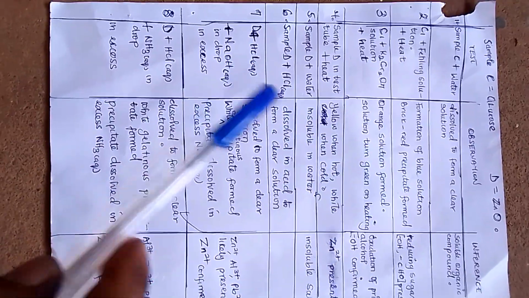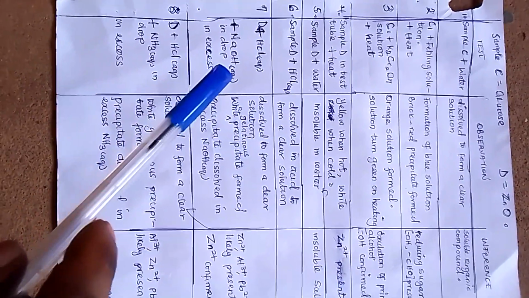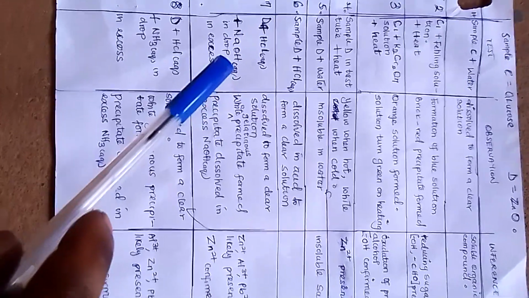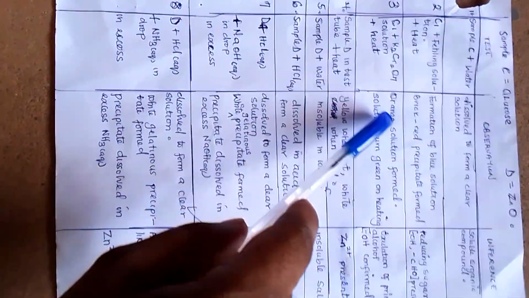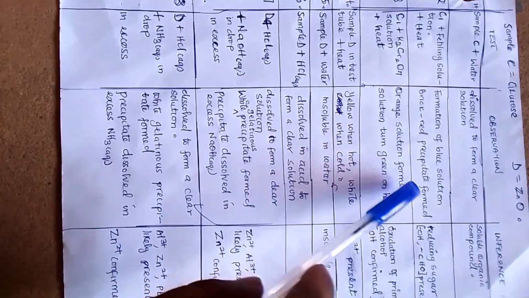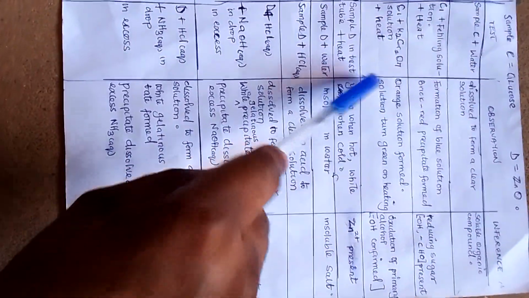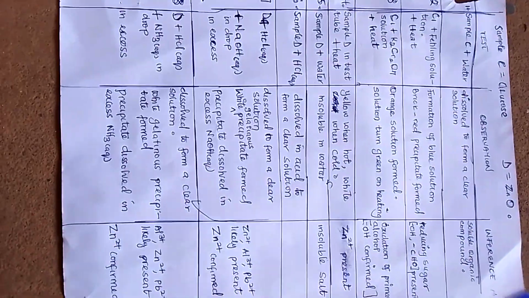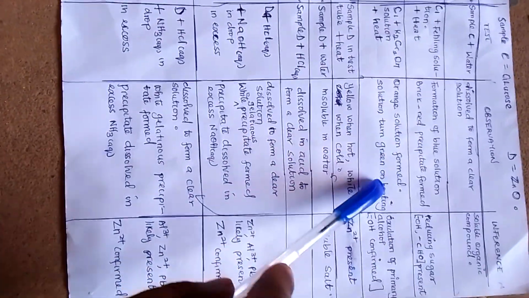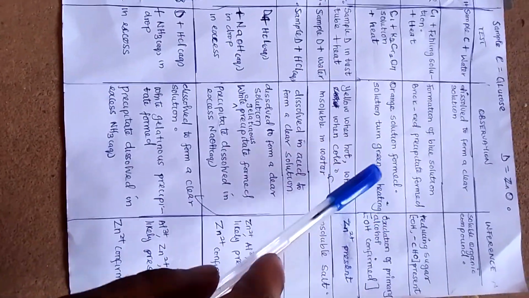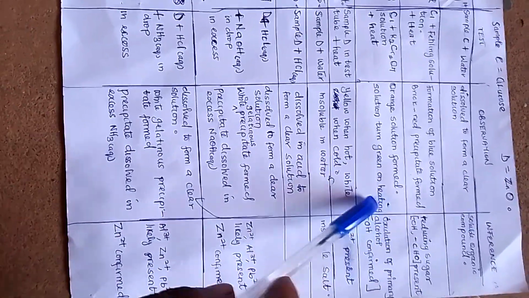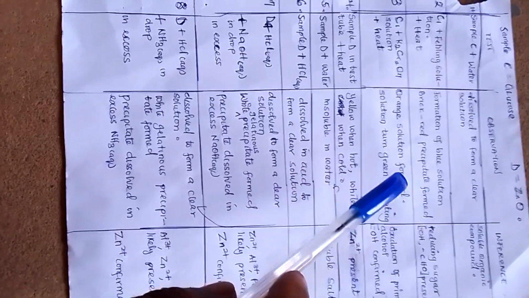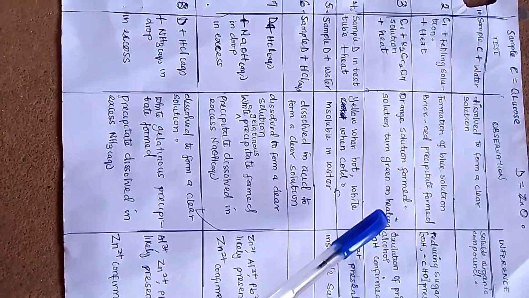You have acidified potassium dichromate solution, which is yellow in color. So when you add it to the solution, an orange solution is formed. So when you heat the solution, the orange color turns to green. So it turns to green. That shows the color change of acidified potassium dichromate.